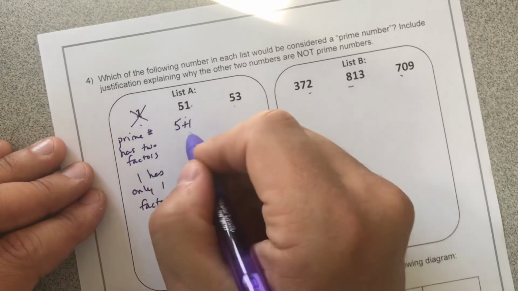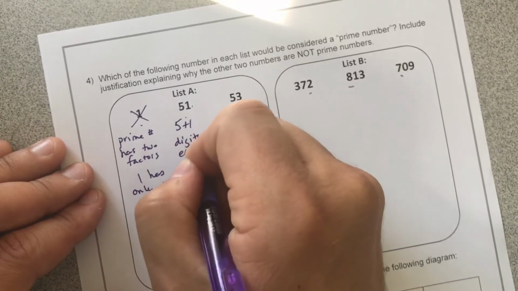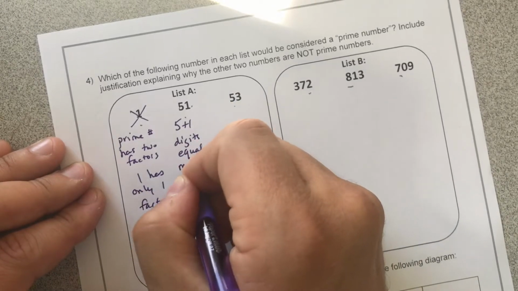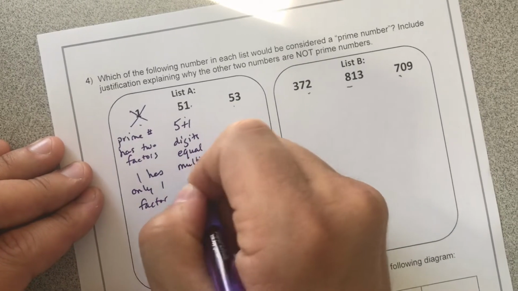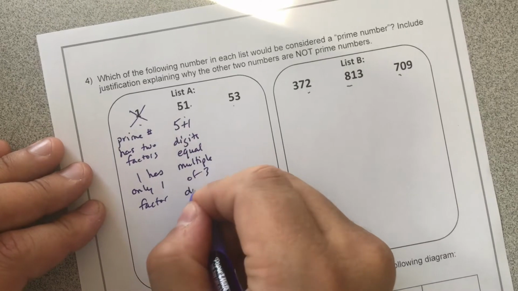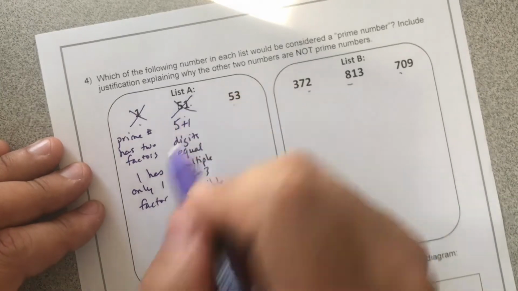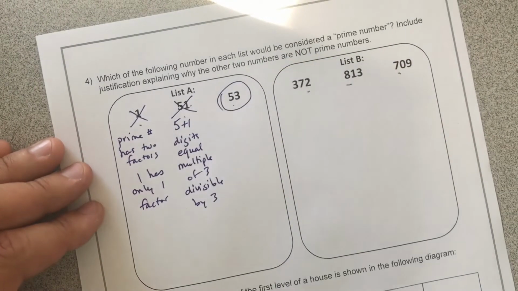For 51, I'm noticing that according to my divisibility rules, 5 plus 1 is 6. So if I were to add up the digits and they equal a multiple of 3, that means that this number is also divisible by 3. So this isn't prime either, which would mean this one is prime.